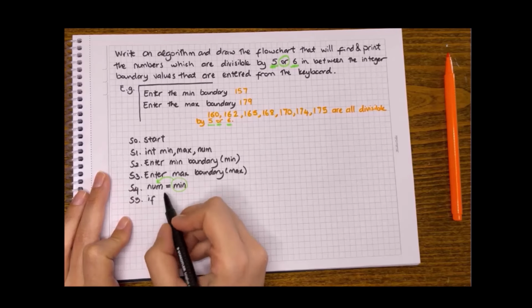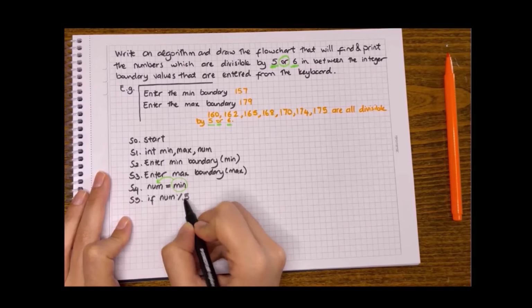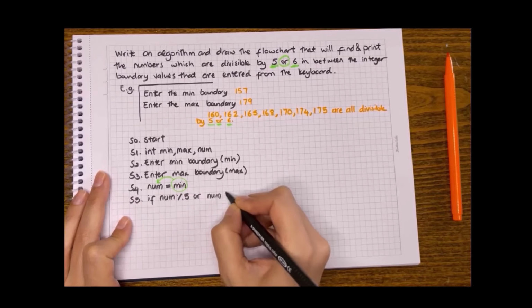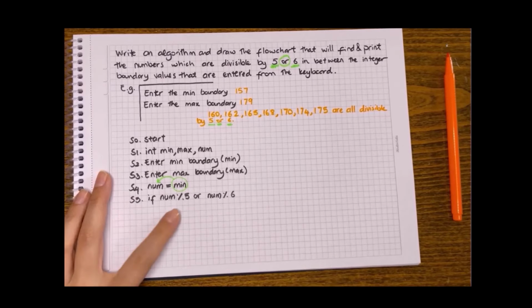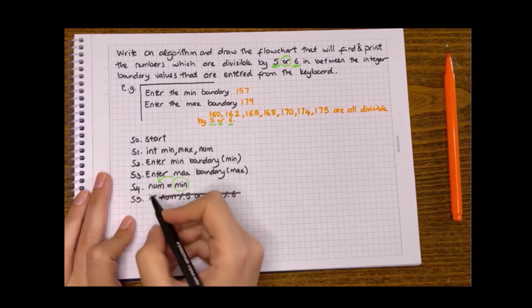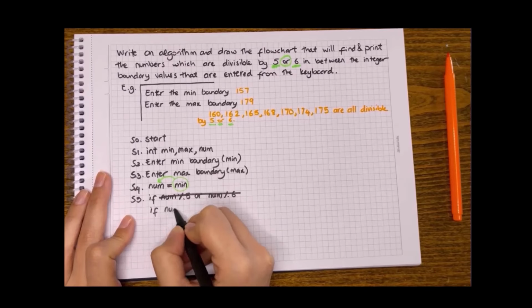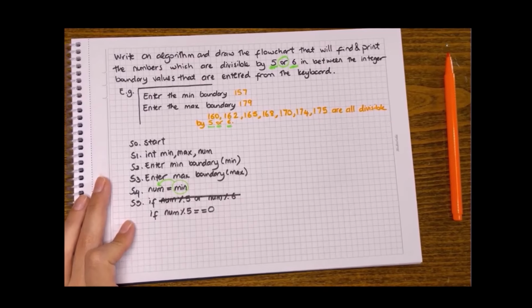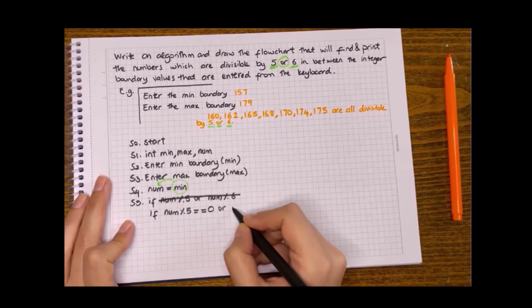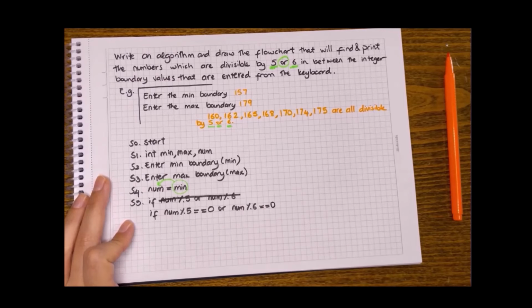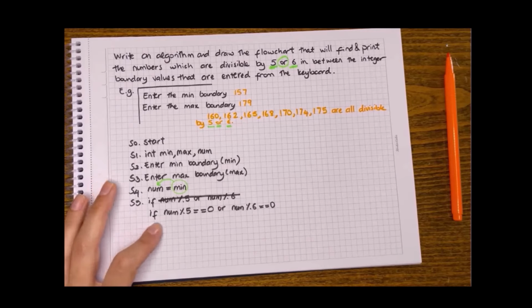Okay, so in step number 5, we are starting from the minimum, and we can say that if the number, the first number, the minimum number, is divisible by 5, or if the number is divisible by 6. But we cannot leave it like that. This is wrong. So what do we have to do in here? If number is divided by 5 and the remainder equals 0, or number is divided by 6 and the remainder equals 0. That is the correct description of this step.